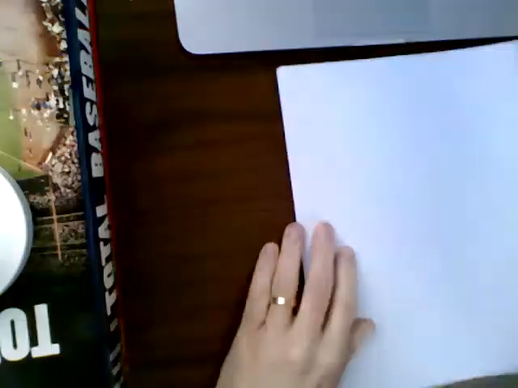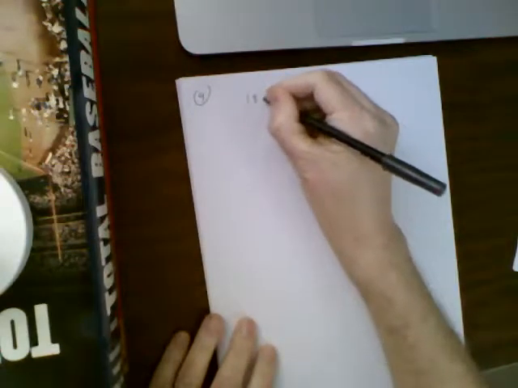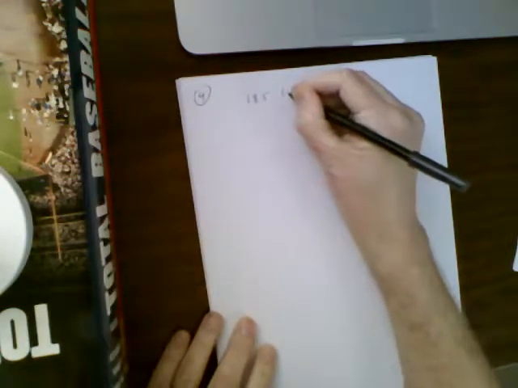Moving on to, I think I'm on page 4. Moving on to page 4, people were interested in 18.5, A and B.